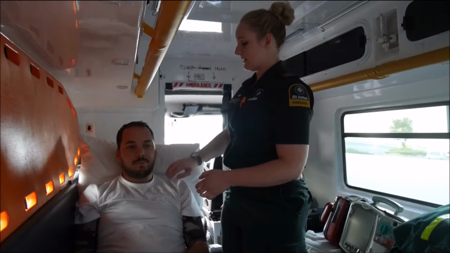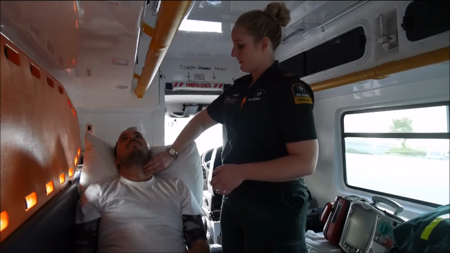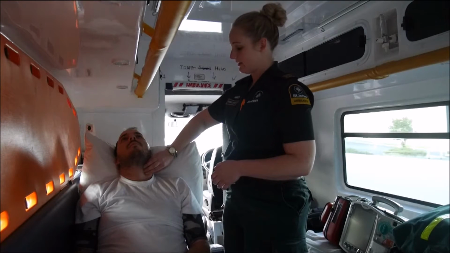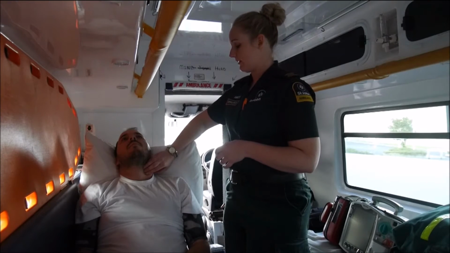I'm also going to assess the patient's carotid pulse. So in an unconscious patient we want to make sure that this is present. So again, it's a nice strong regular pulse.